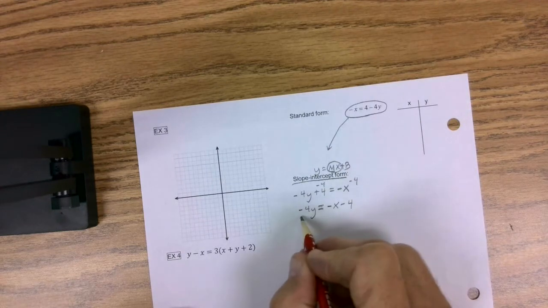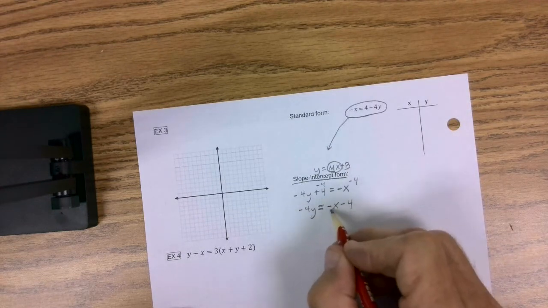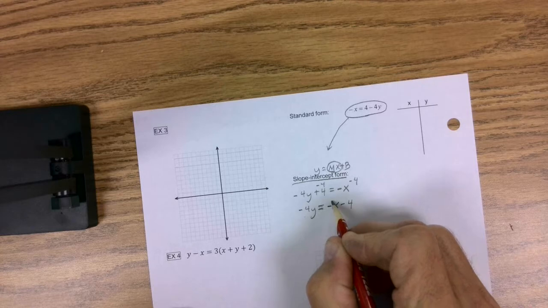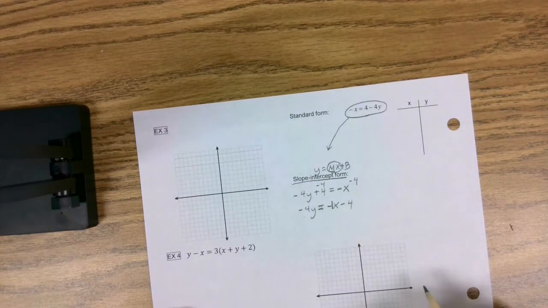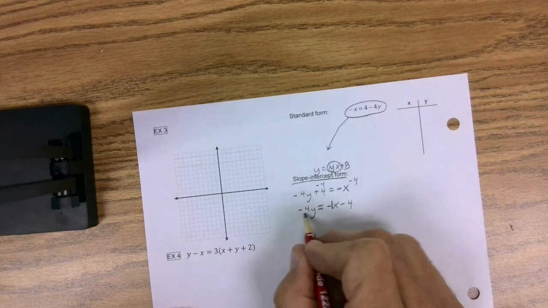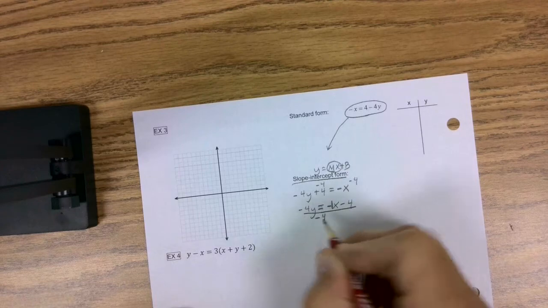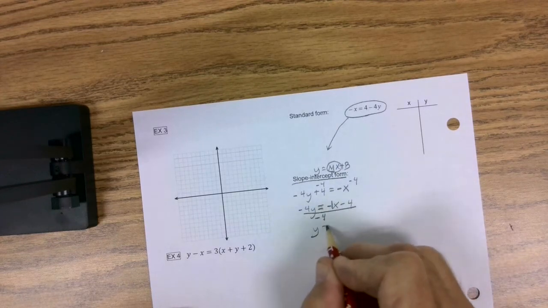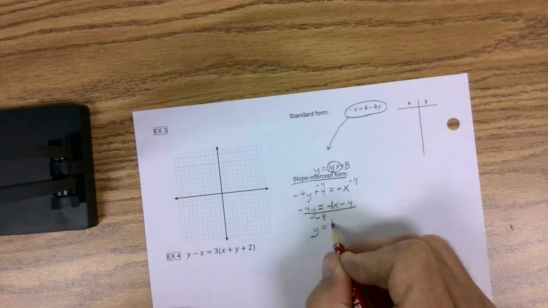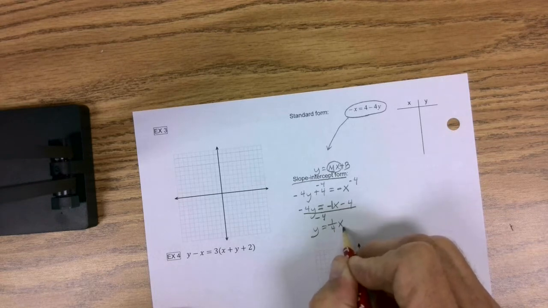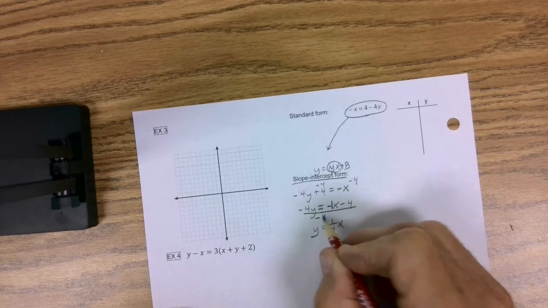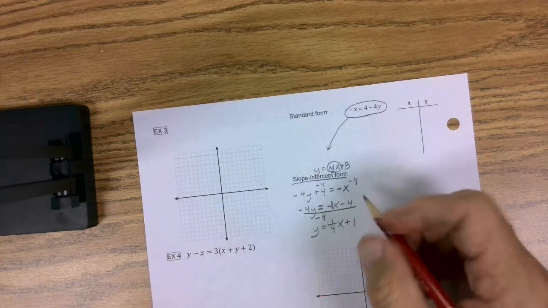Now instead of dividing by a negative 4, because you see, well actually if I just slide that 1 in there, because there is a negative 1, and if I divide everything by negative 4, things kind of fall into place. Y equals, this would just be 1/4 x, and then a negative 4 over negative 4 is plus 1.